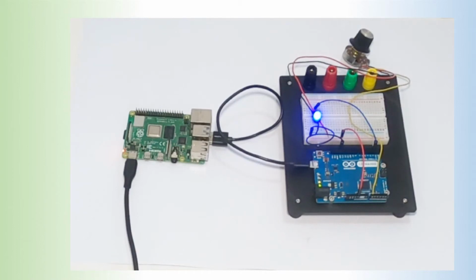In this video, I'm going to show you how you can use a Raspberry Pi and an Arduino together. This is something I'm going to be using on future projects, but for now I'm just covering the aspect of getting the Raspberry Pi and Arduino to talk together.